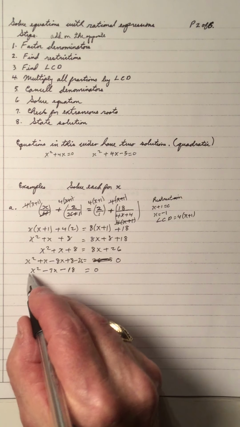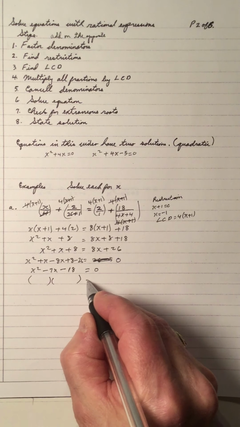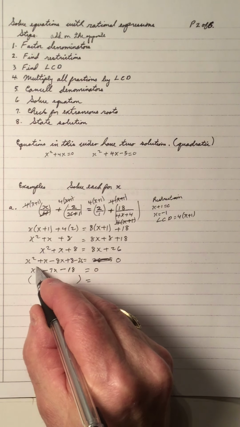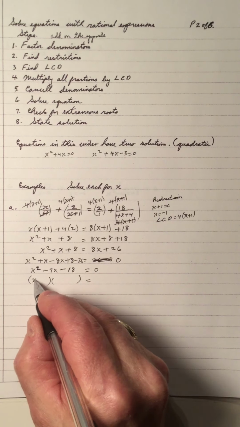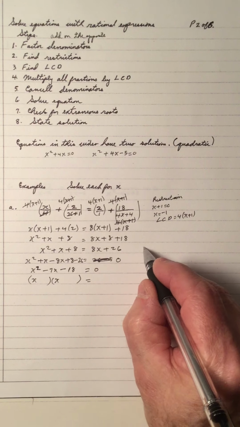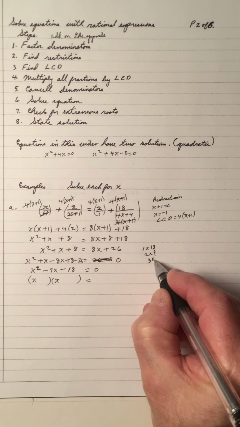And because we have an x squared equal to 0, we will factor. This is a quadratic, and a quadratic has two factors. So x squared is x and x. The factors of 18 are 1 and 18, 2 and 9, 3 and 6.